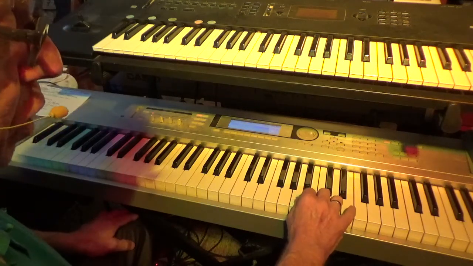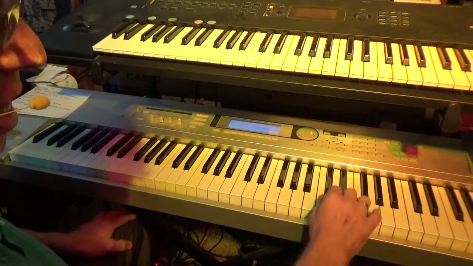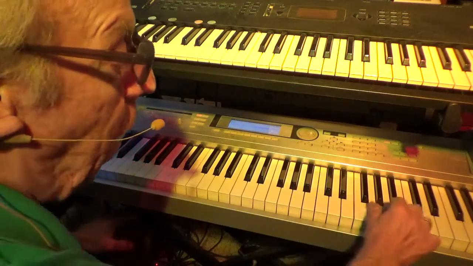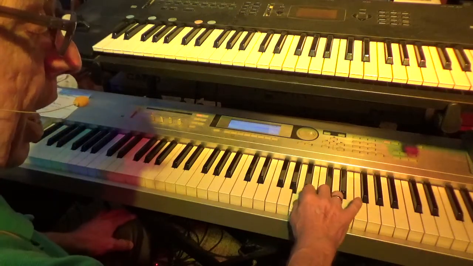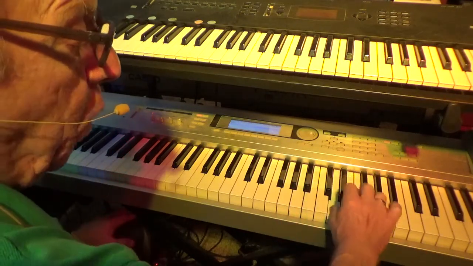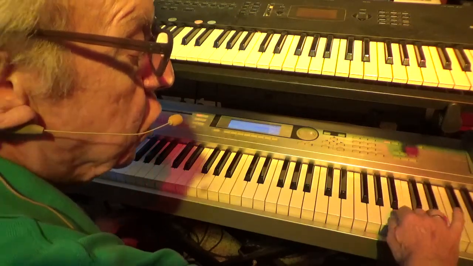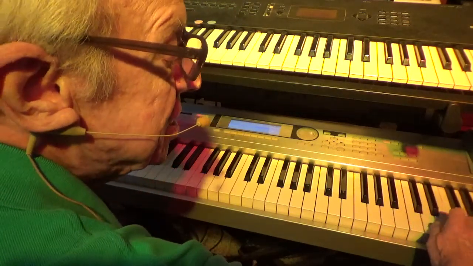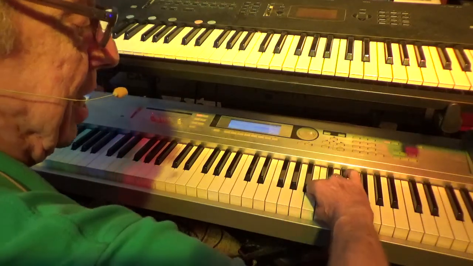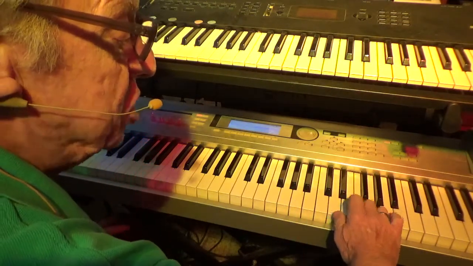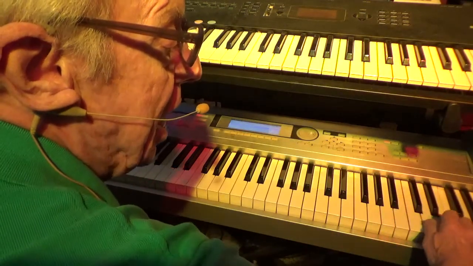Those notes are the exact same notes as the key of C. It's all white notes. You play from A to A: 1, 2, 3, 4, 5, 6, 7. A, B, C, D, E, F, G.